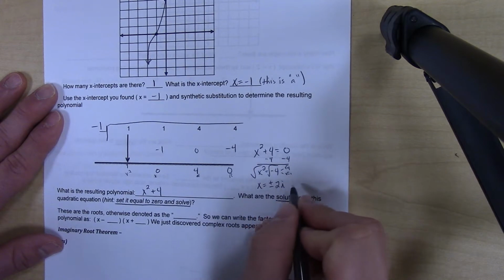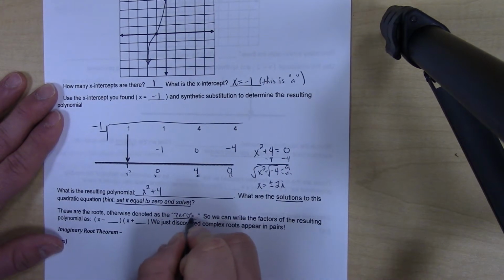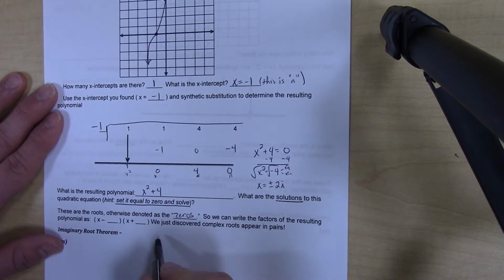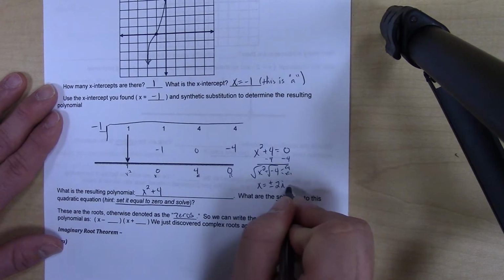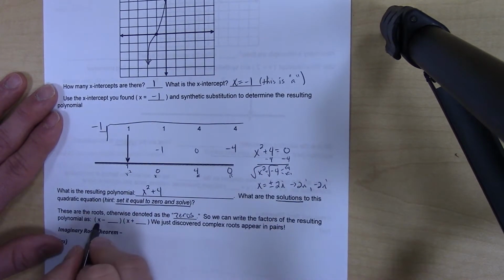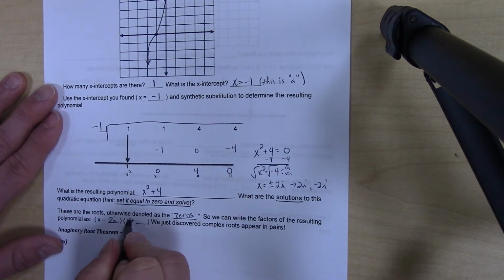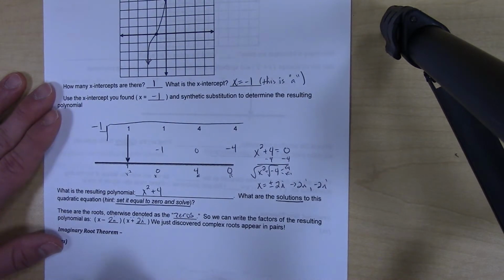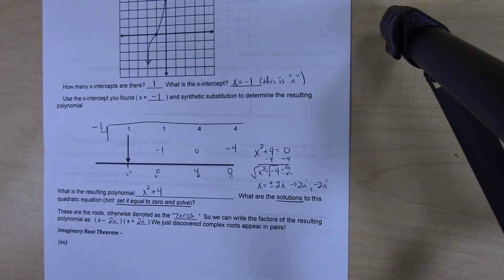Now again, what that means is I have two solutions. These solutions are also called my zeros, because again we're setting that equal to 0. So what I have here again is 2i and -2i. So I'm going to plug in x minus 2i as a factor, and x minus -2i as a factor, which becomes plus. And so given those factors, those are my imaginary roots.